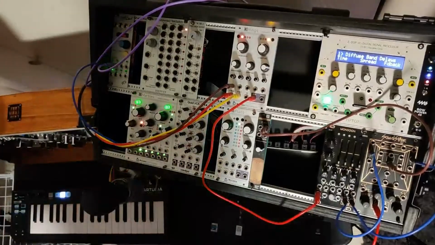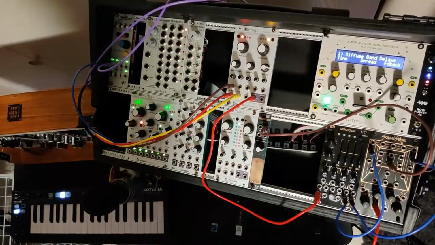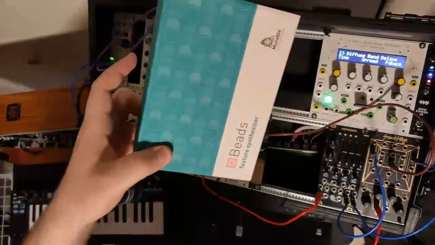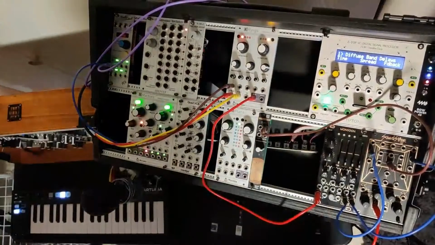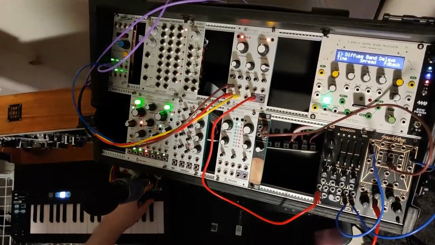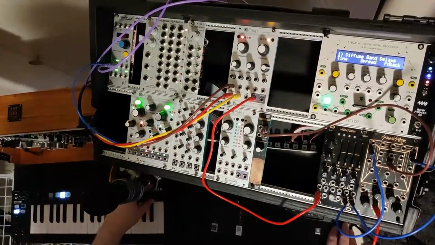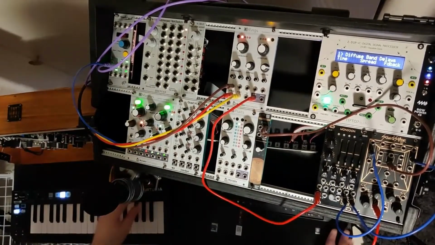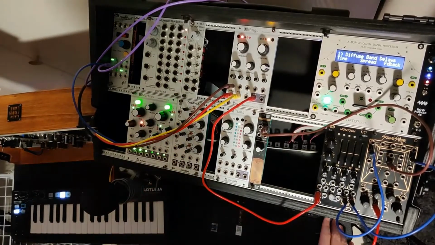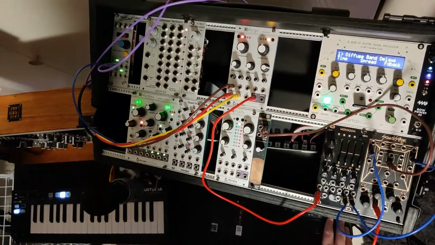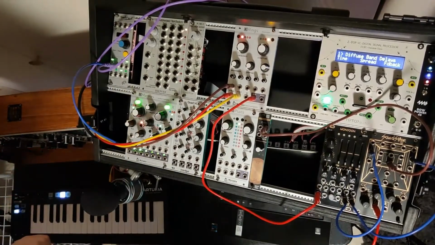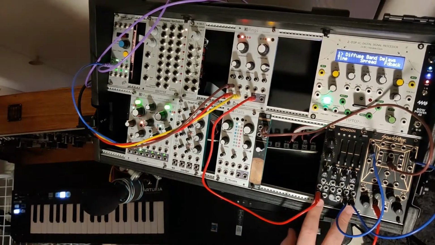But sometimes a company will rework one of their products. In this case, Beads is a rework of Clouds because the original creator was never quite happy with how Clouds turned out. So her last module that she designed is, at least my understanding, the Clouds she wished she made.